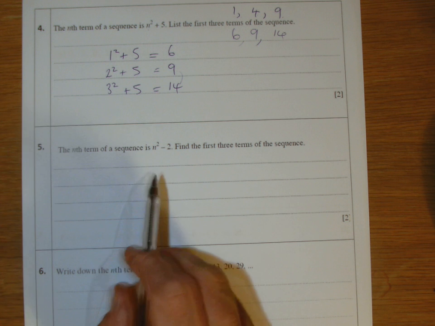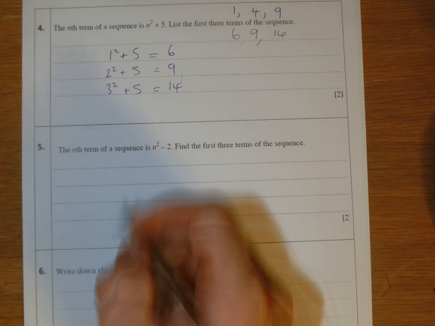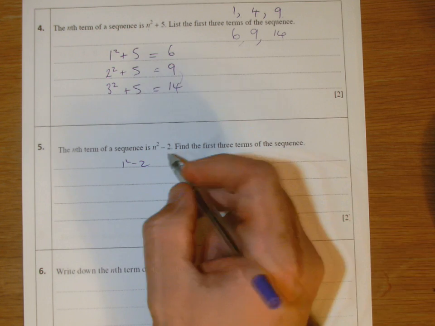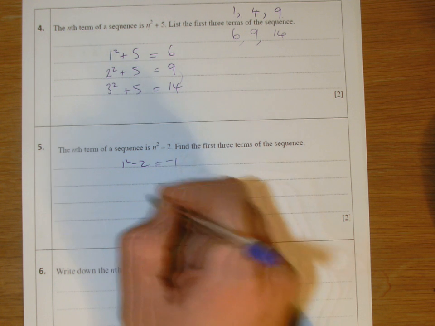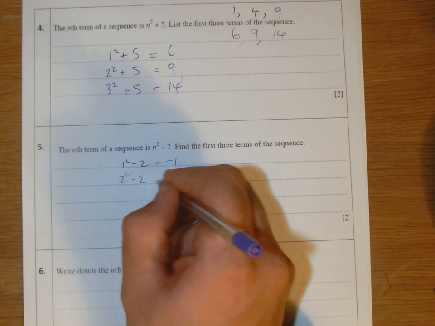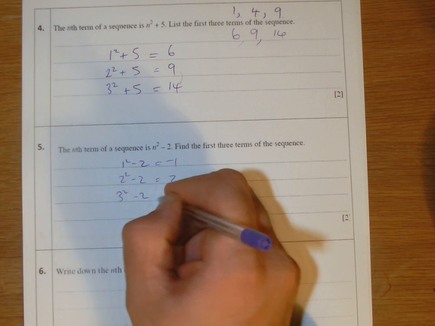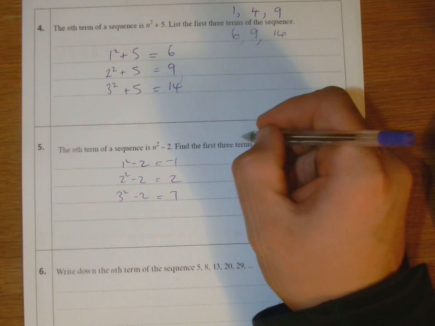Number 5, n squared minus 2. So 1 squared minus 2, they're asking for the first 3 terms again. So 1 squared is 1, take away 2 is minus 1. 2 squared, take away 2 is 2. 3 squared is 9, take away 2 is 7. Again, think about your square numbers.